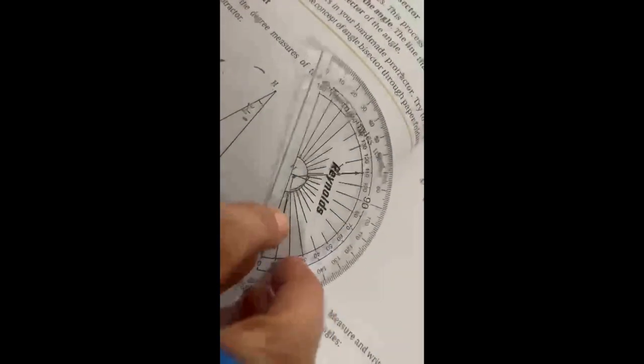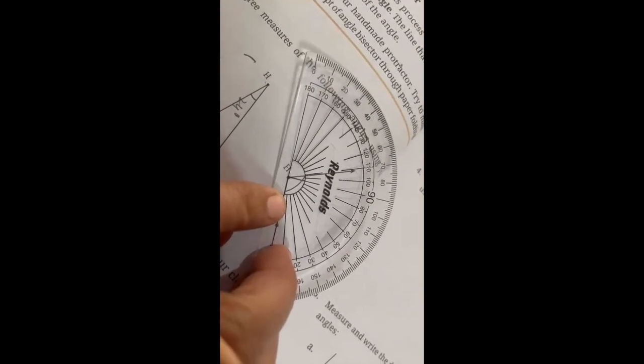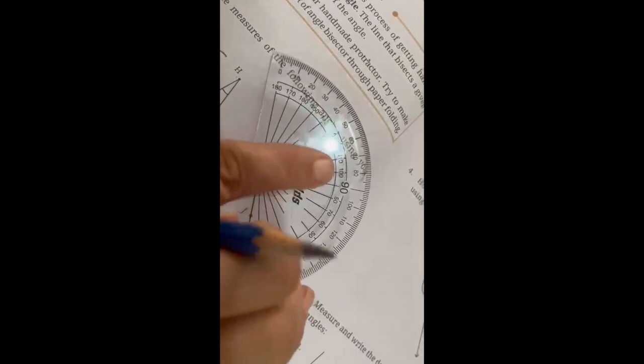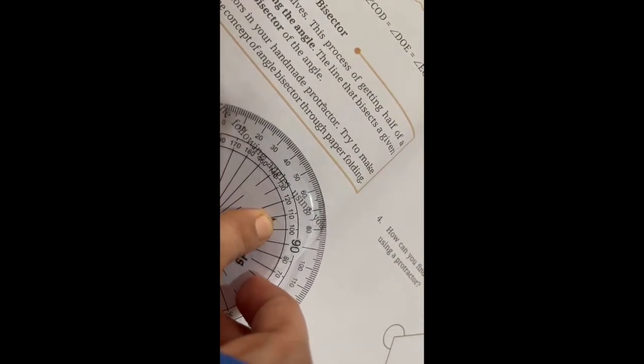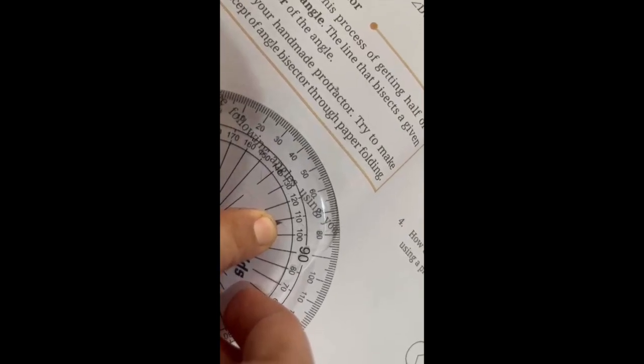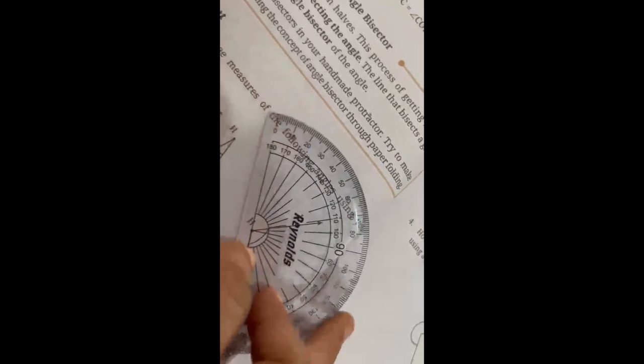Angle IHJ. As you align with the center and the baseline, the other ray is falling at less than 110. If you check it minutely, it is 108 degrees. So your third answer is 108 degrees.